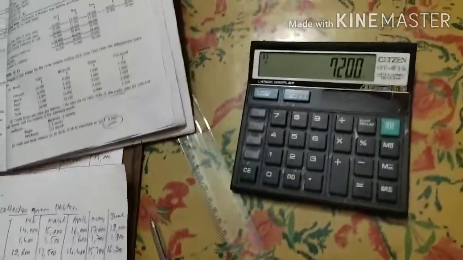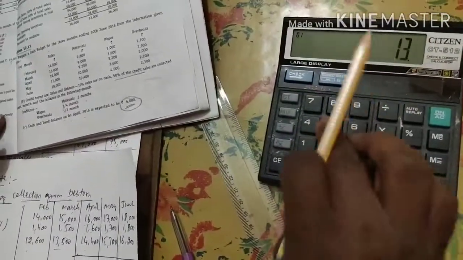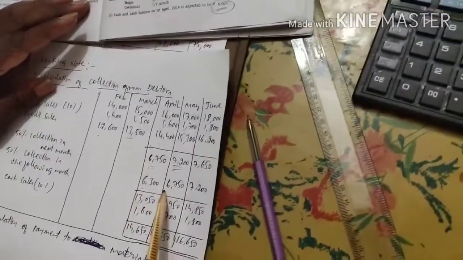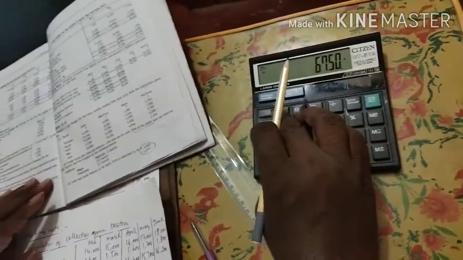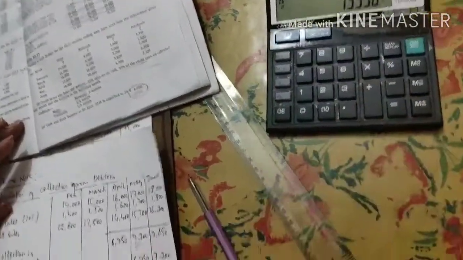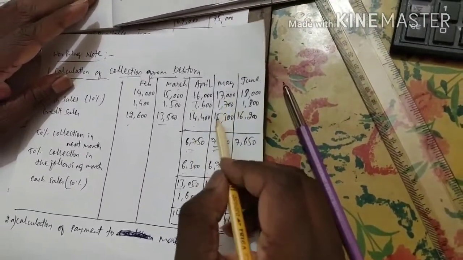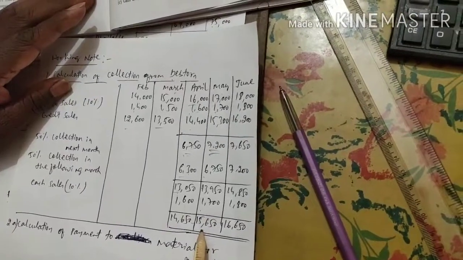How much? 7,200. Again the previous one is March: 13,500 credit sales, 50% of which I have received in the same month. How much? 6,750. If I total 6,750 plus 7,200, it is 13,950. Again cash sales 17,000 into 10% is 1,700. If I total, 15,650 is the sales.